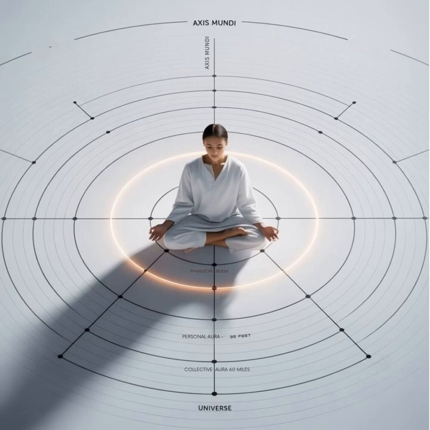You move your awareness from your physical edge through your personal aura. Then, you make this conceptual leap, feeling outwards to the collective aura, 60 miles out, and then even further into infinity. All the while, you're focused on sensation. What does that feel like? It might be subtle energy, resonance, presence. Feeling the energy of each ring.